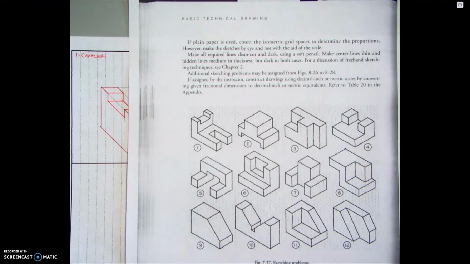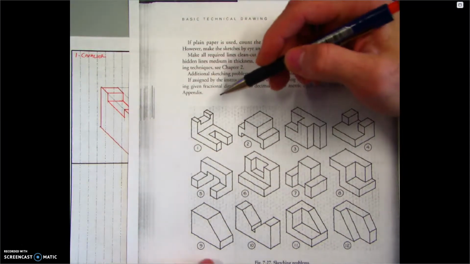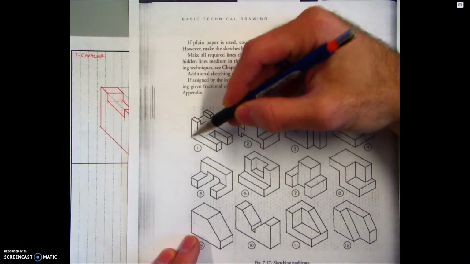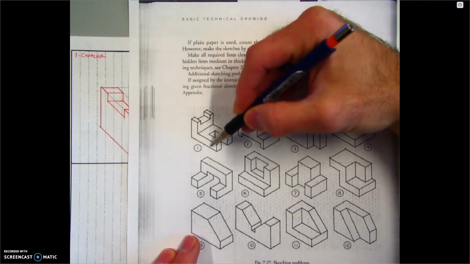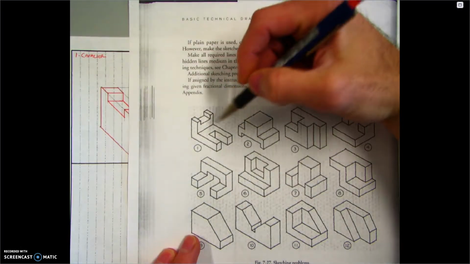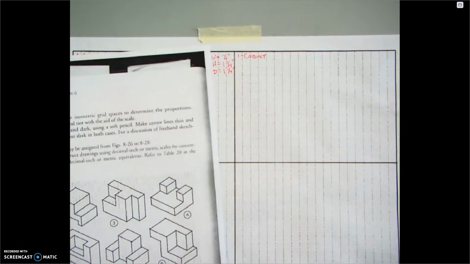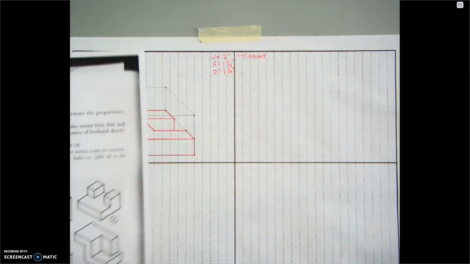So the very first step was to figure out what is the overall width, height, and depth of the object. So the overall width in this case is 1, 2, 3, 4, 5, 6, 7, 8 blocks. We know that each block represents a 1/4 of an inch grid, so we're going to draw that on a 1/4 of an inch. So 8 blocks would be the equivalent of 2 inches.